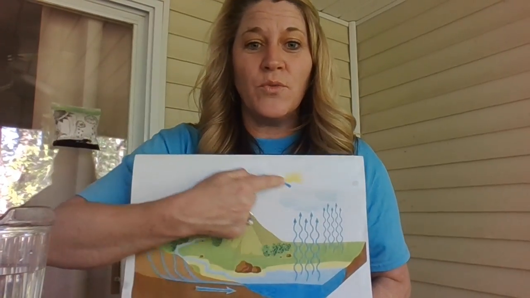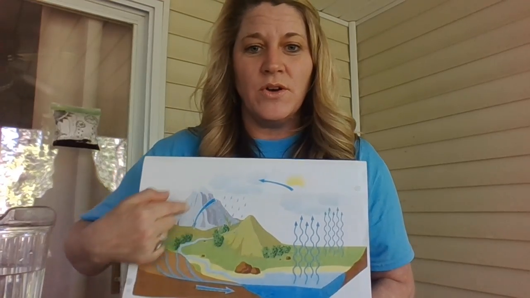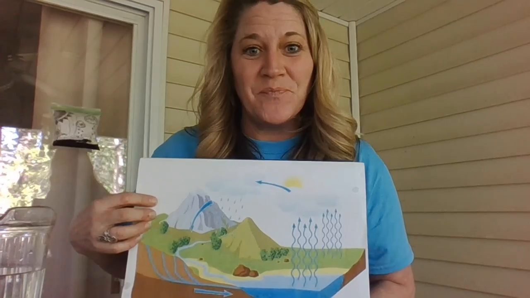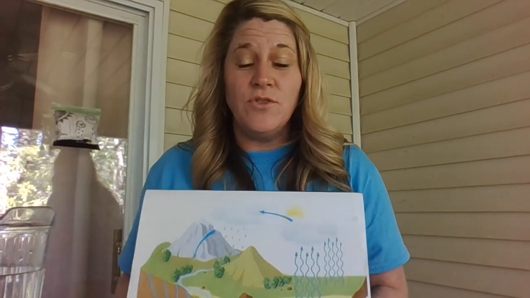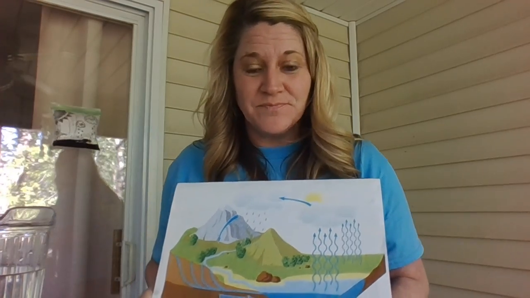What's cool about the water cycle is the water never goes away. It just changes forms. And the water helps all this lovely green stuff grow. So that's the water cycle. But now what I want to do is give you something you can do at home so that you can observe the water cycle happening in front of you.